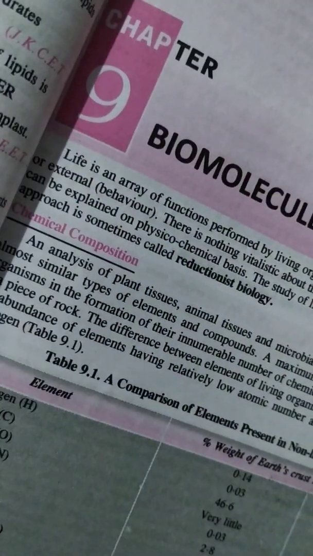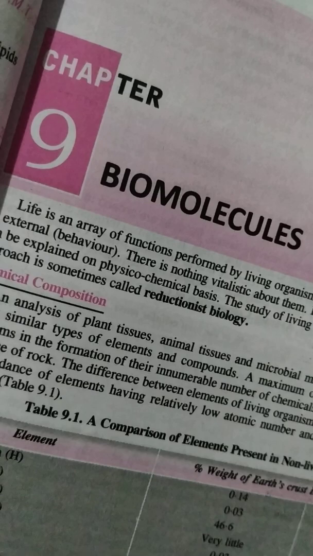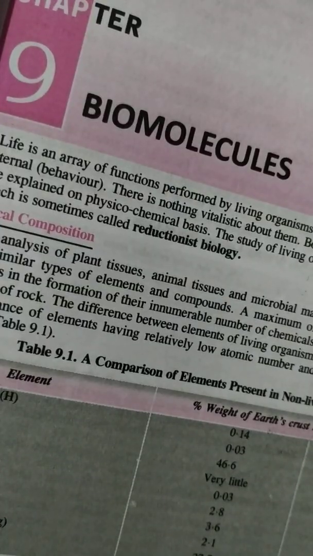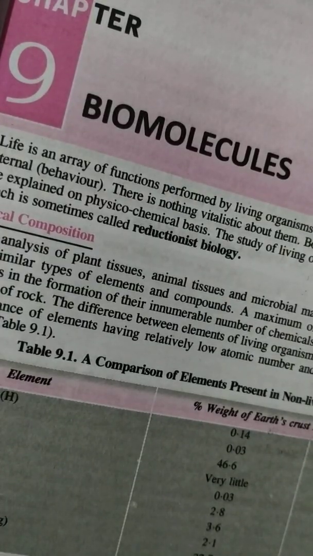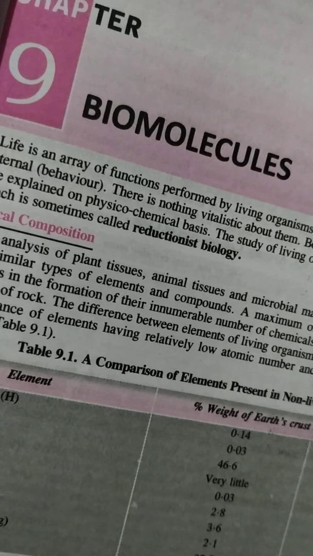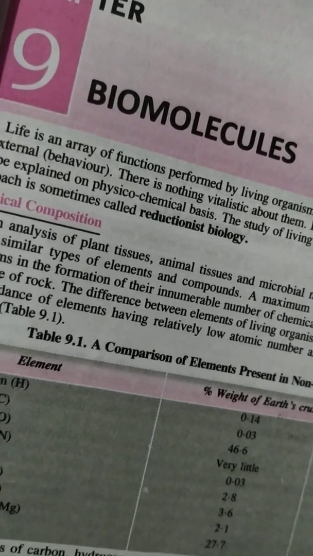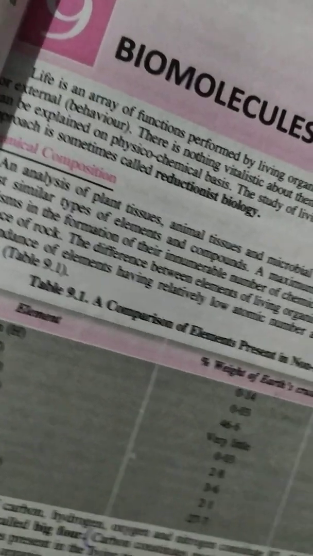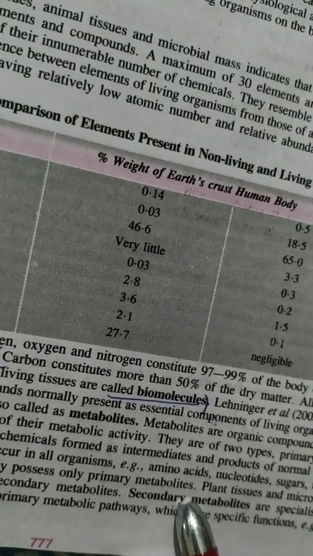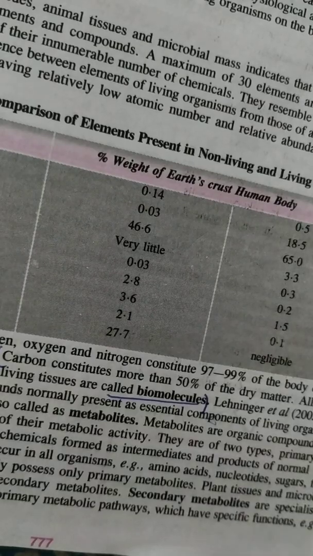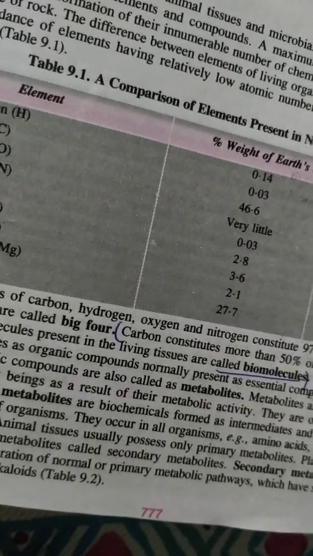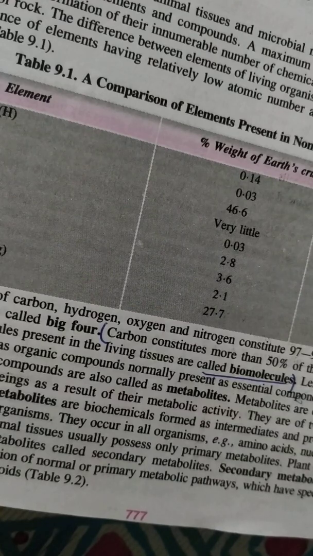Primary metabolites are basic metabolites found in living organisms. Primary metabolites are intermediate products of the normal vital metabolic pathways of organisms, such as in respiration, digestion, assimilation, etc. These are amino acids, nucleotides, sugars, fats, fatty acids, peptides, etc.